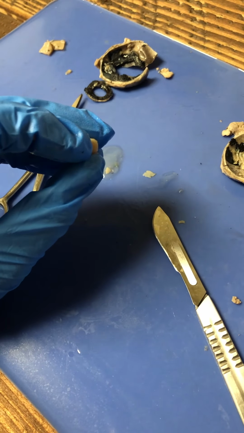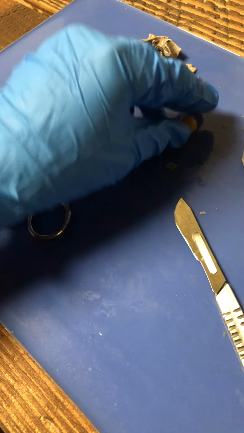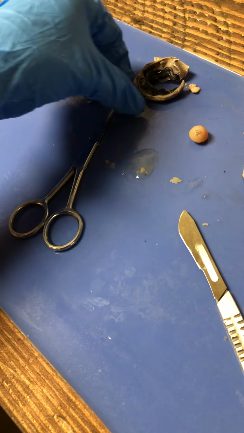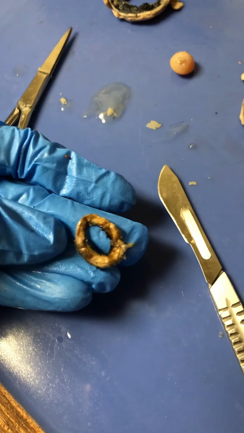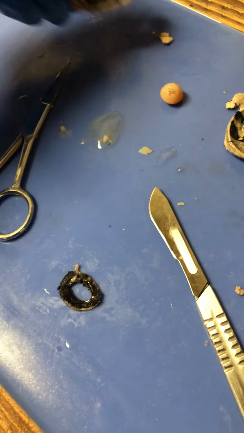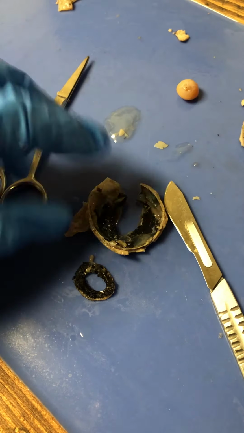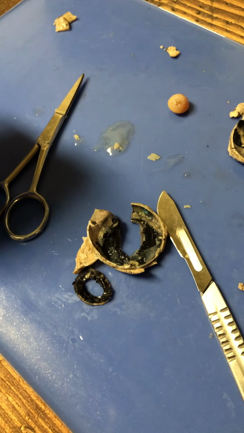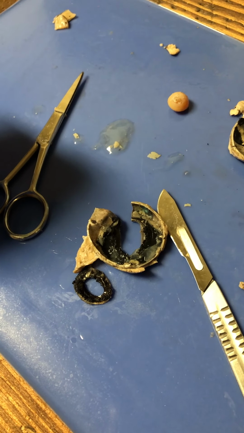Then we have the iris right in here, kind of in two parts. It's this little piece added with the rest of the black right in here. And then the iris regulates the size of the pupil.